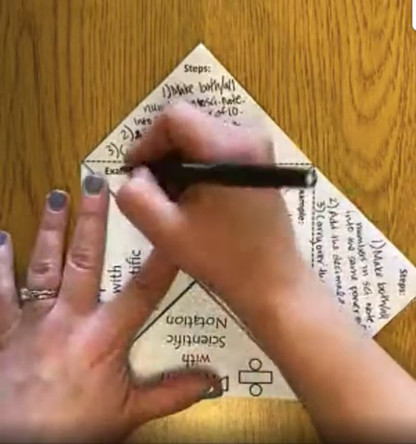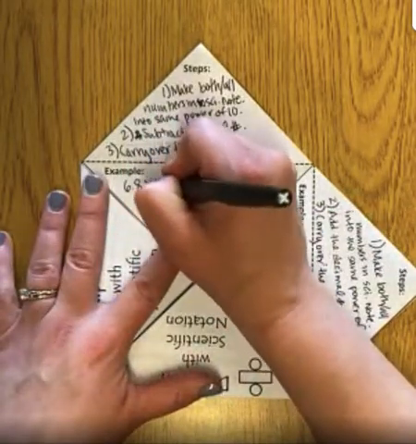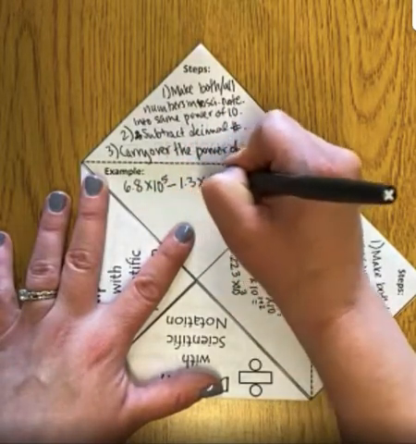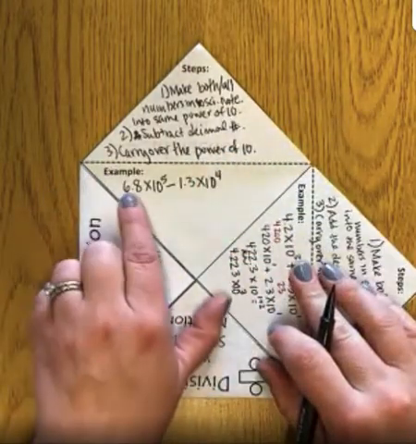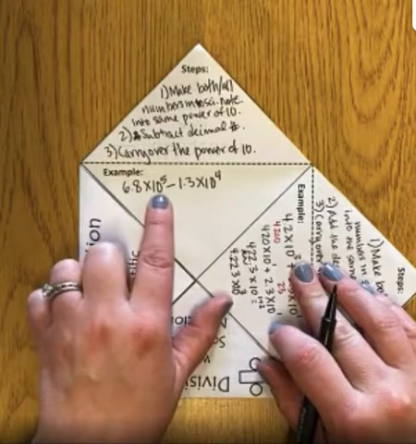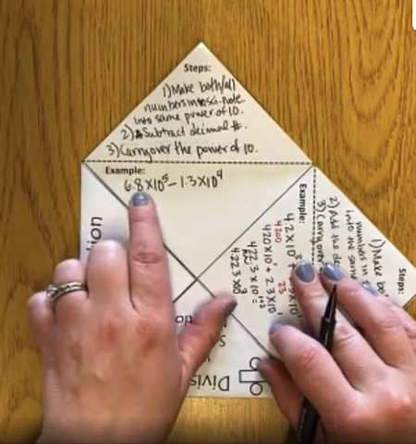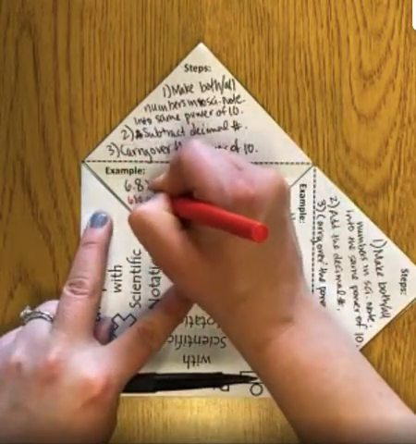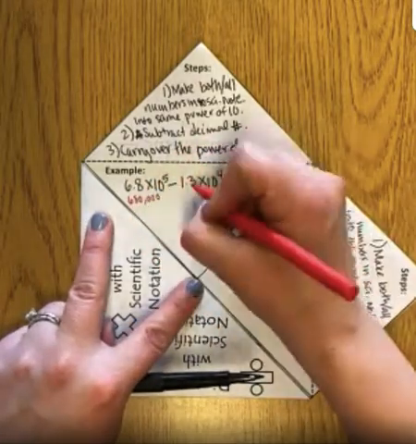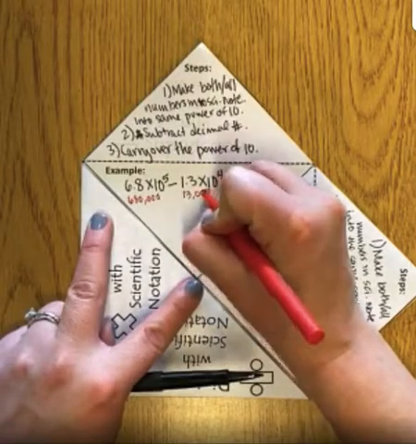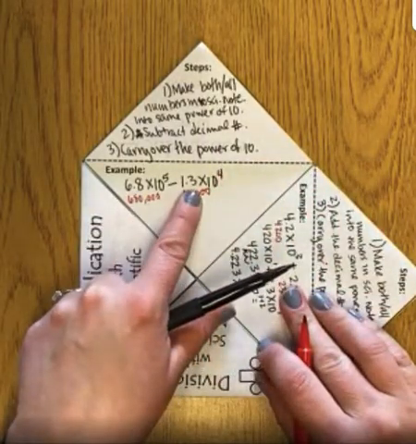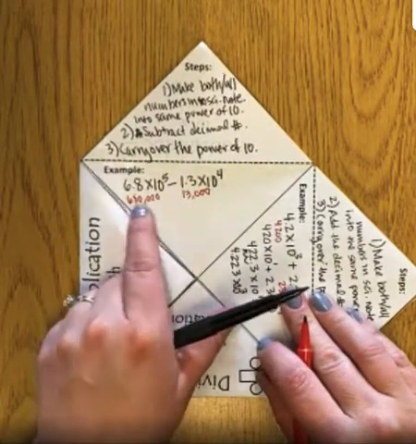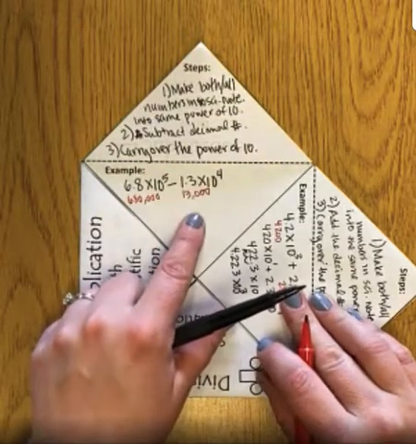So here's our example problem. We have 6.8 times 10 to the 5th minus 1.3 times 10 to the 4th. So if I look at these two numbers, 6.8 times 10 to the 5th is 680,000. 1.3 times 10 to the 4th is 13,000. So while I want to say 6.8 minus 1.3 equals 5.5, I can't, because 680 is very different than 13 in terms of the powers of 10, in terms of like what I'd actually be dealing with.